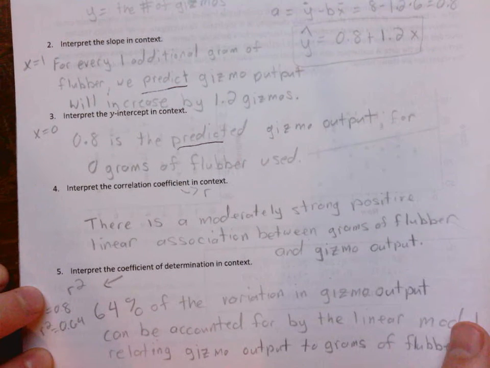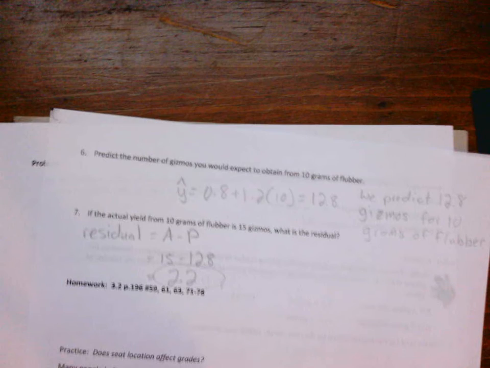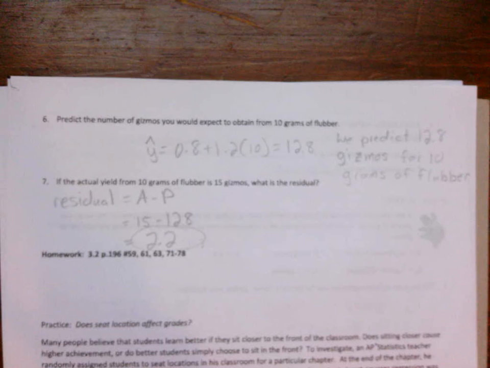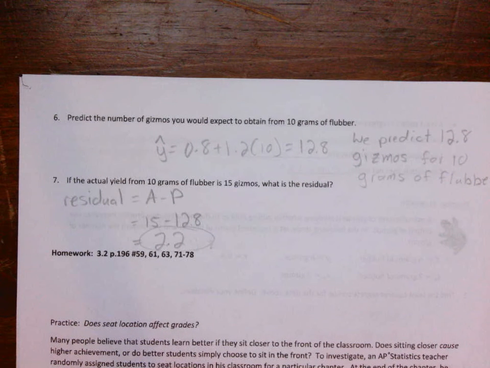Continuing on with this particular problem, at the top of the next page, we have: predict the number of gizmos you would expect to obtain from 10 grams of flubber. So we're going to plug that back into our equation. We plug 10 into our equation, and we end up with 12.8. So we predict 12.8 gizmos for 10 grams of flubber.